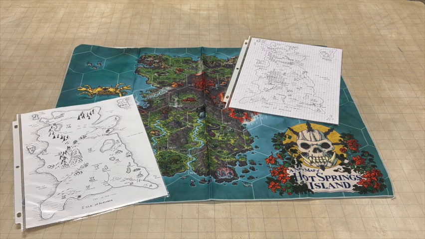You could put the setting just off camera, much like TSR did with Kara-Tur being just to the east of the known Forgotten Realms. Or you could even create a single world that accommodates several different settings and create your own kitchen sink campaign, a la Rifts. Whatever you do, there's no wrong answer, as long as it's what works for you and your group.